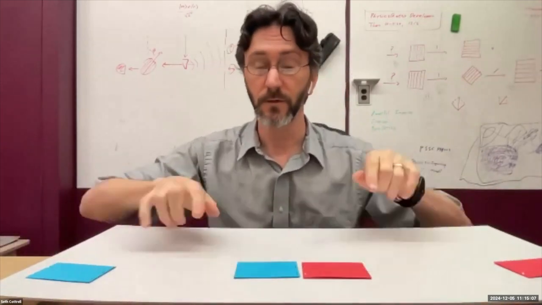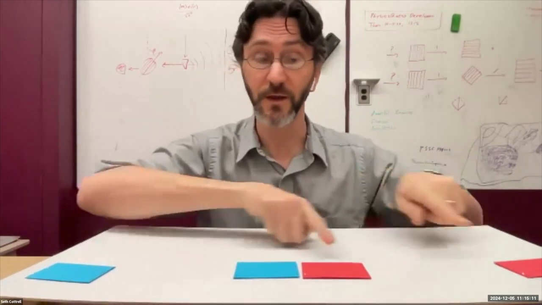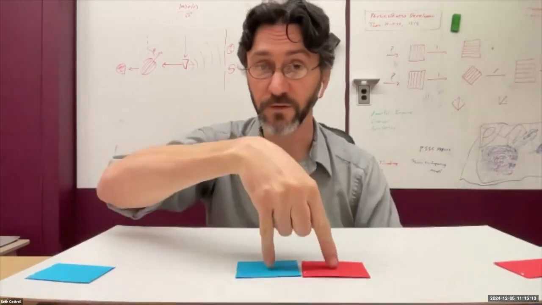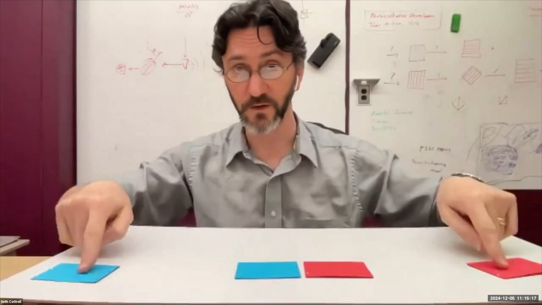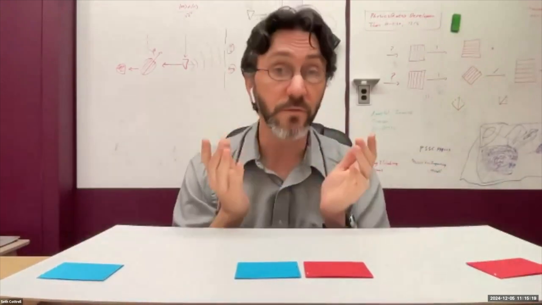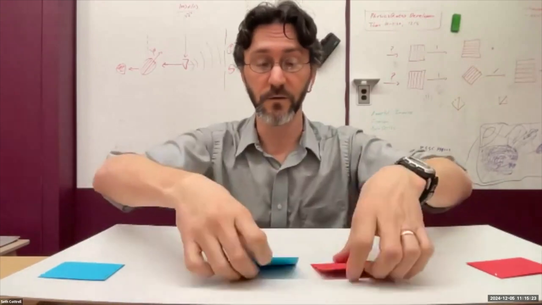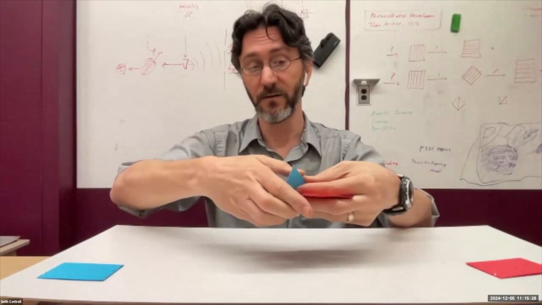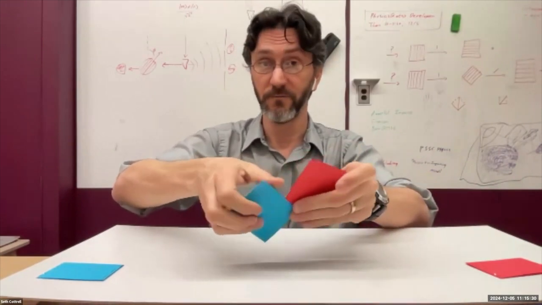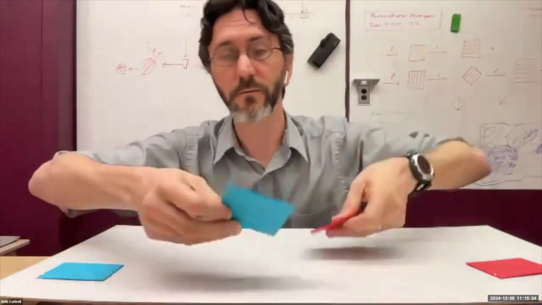I've got the blue ones are the same. Sorry, the blue ones are the same. The red ones are the same. If these two are different, then these two are different. If these two are the same, then these two are the same. So what a quantum repeater does is you can take these guys and very carefully pour one coin into the other.